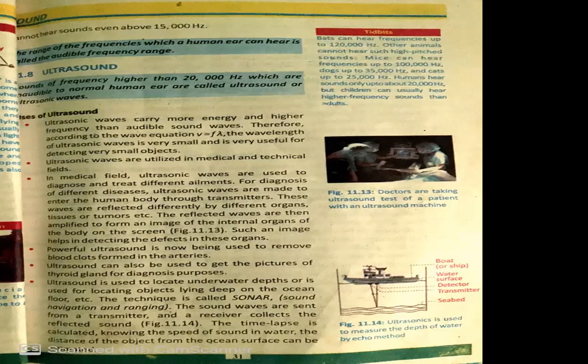If they ask you to define ultrasonic waves, or ultrasound, you will write the same definition: sound of frequency higher than 20,000 hertz, which is inaudible to the normal human ear, is called ultrasound. Inaudible means cannot hear. This is the definition of ultrasound.